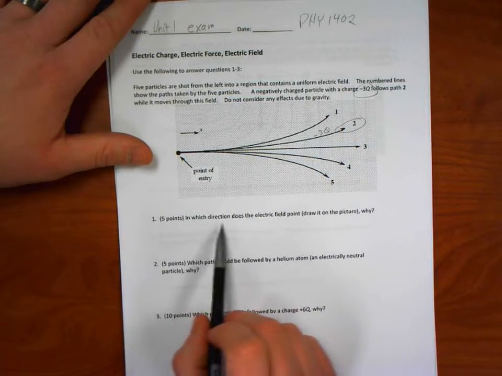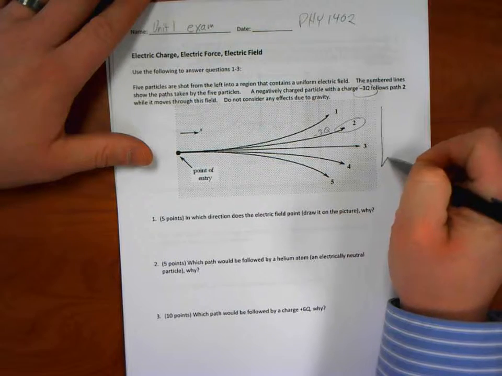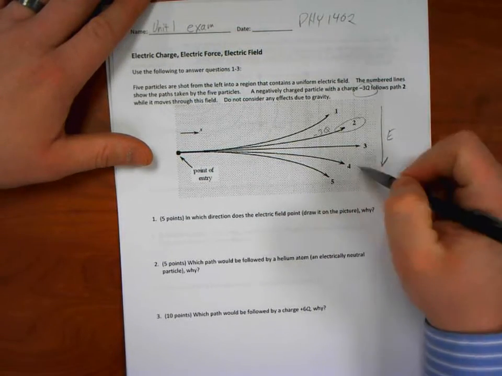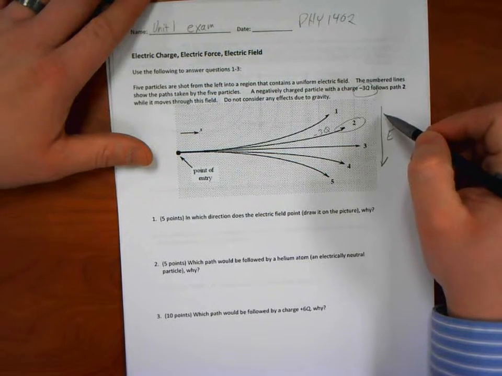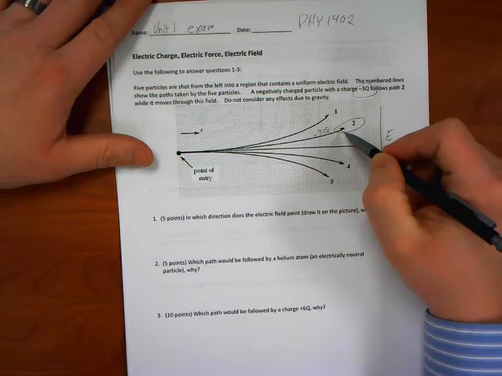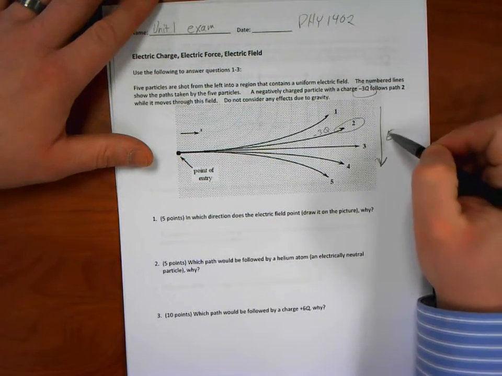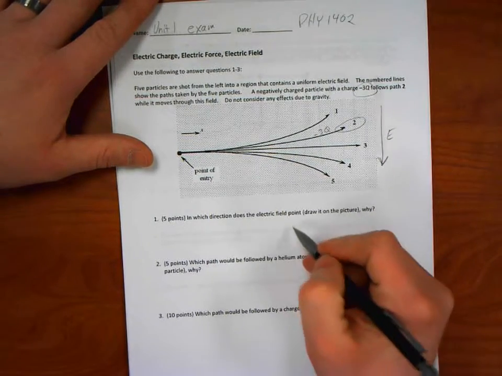In which direction does the electric field point? Well, the electric field has to point downward like this. And the reason being is that a positively charged particle will experience a force in the direction of the electric field. A negatively charged particle will feel a force in the opposite direction. So since the negatively charged particle is curved upwards, the electric field must point downward.